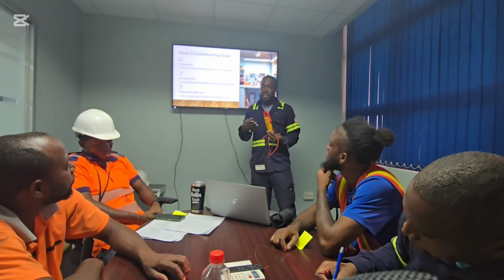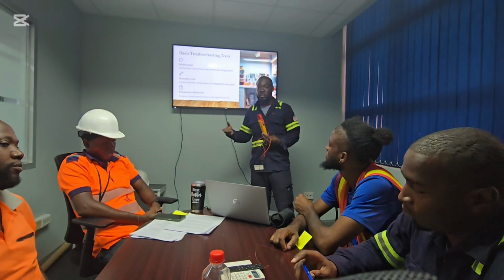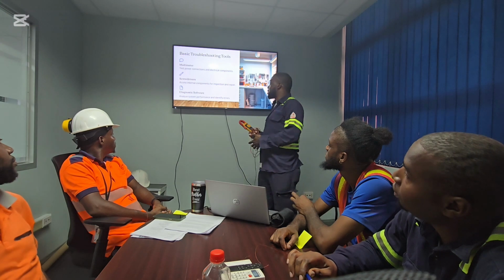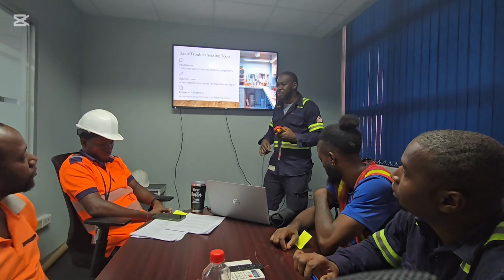Voltage, that's correct. Now, with voltage, there's two components. There's the AC and the DC. So you have to actually know what power system you're working on to select the correct function. Now, next, screwdrivers. How are you going to access the device or the components within the device?